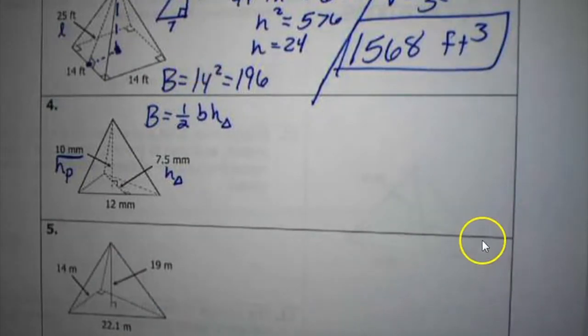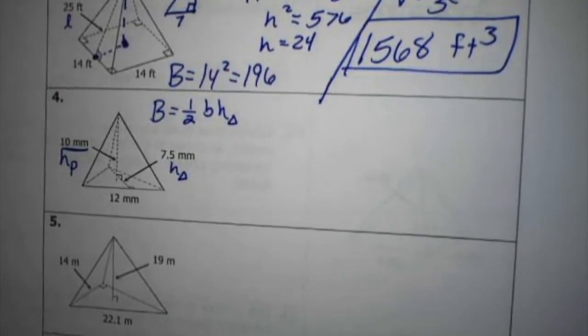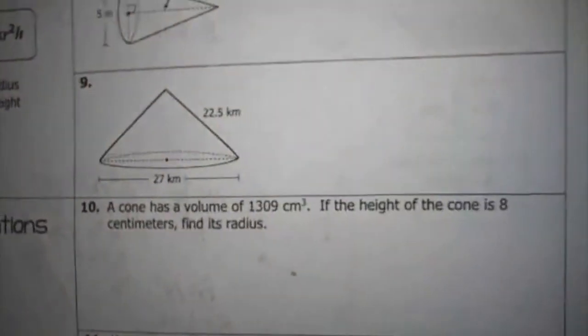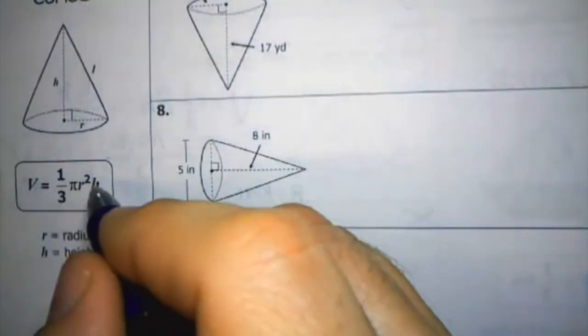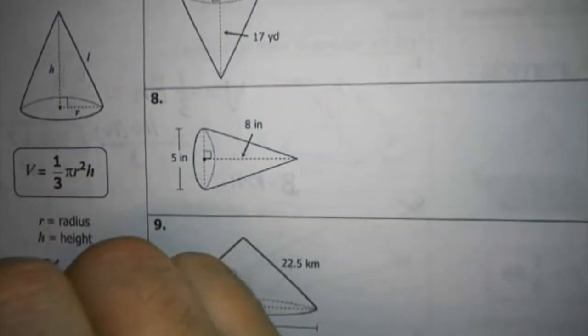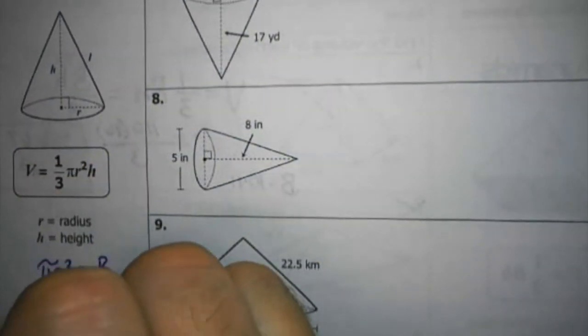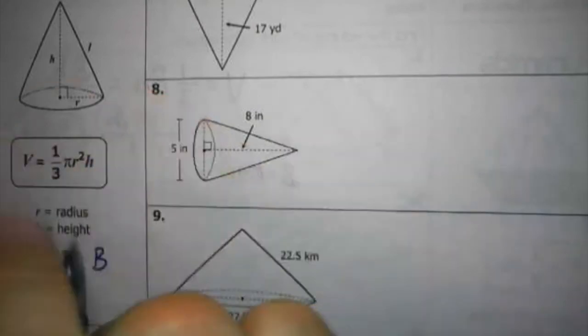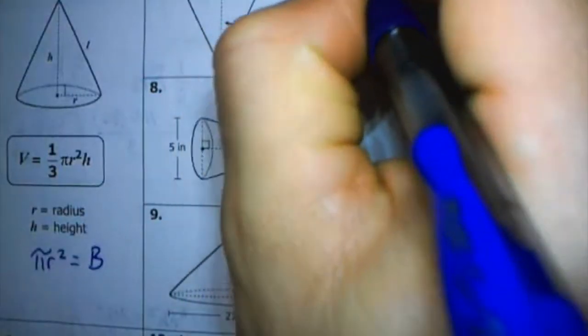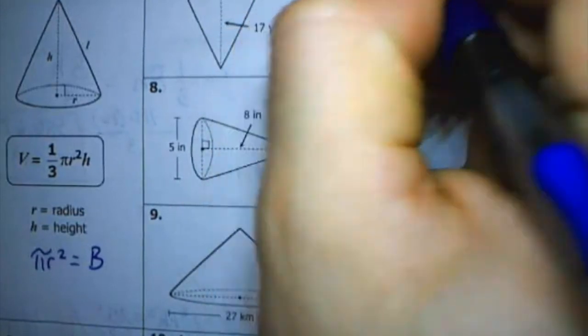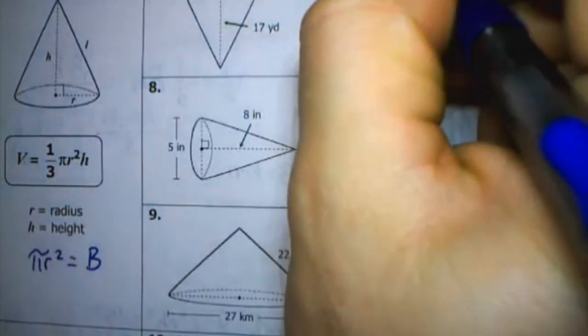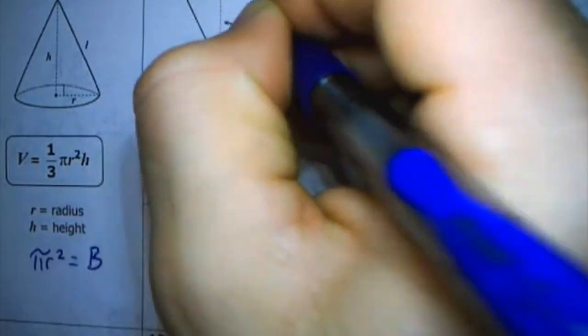All right, let's move on and take a look at some cones. Let's turn the page. Same idea. We're just going to find the base area times height divided by 3, or 1/3 of that. Now, pi r squared is equal to the area of a circle. So pi r squared is the area of that circular base. So all we have to do is plug in the information. Volume is 1/3 pi times the radius of 9 squared times the height of your cone, which is 17.